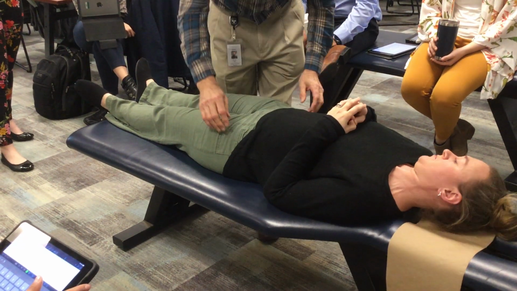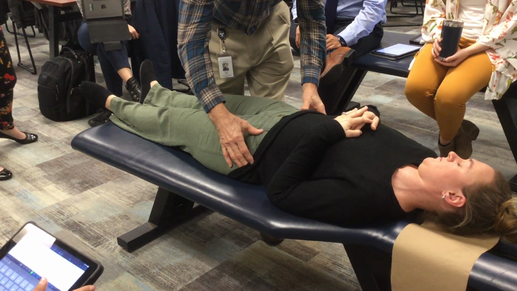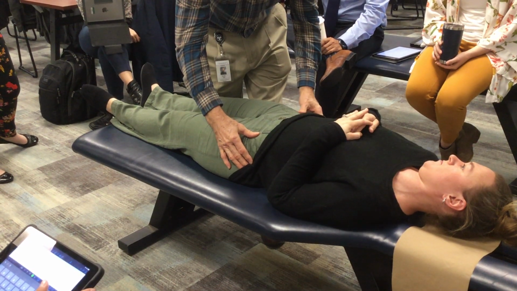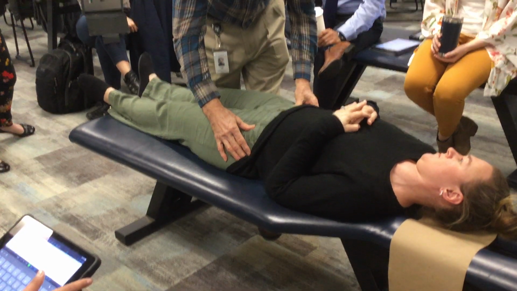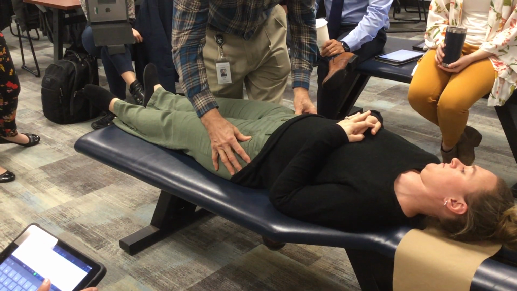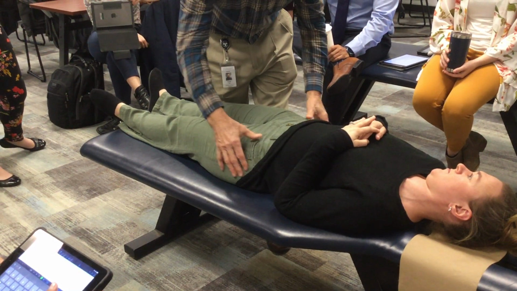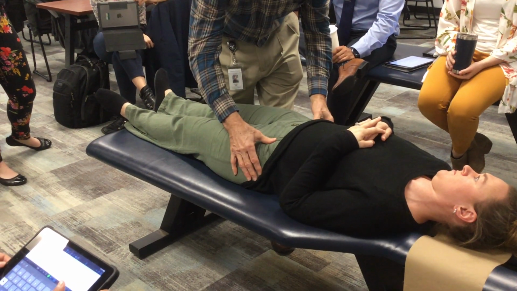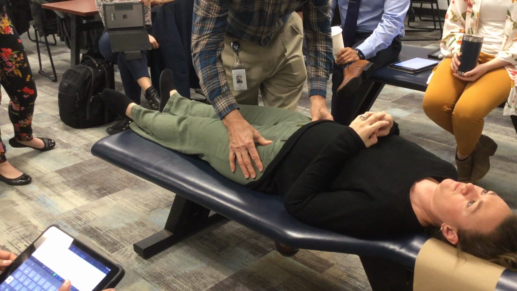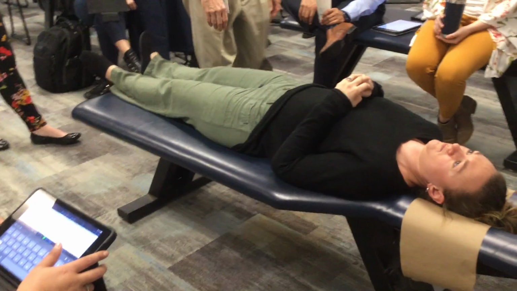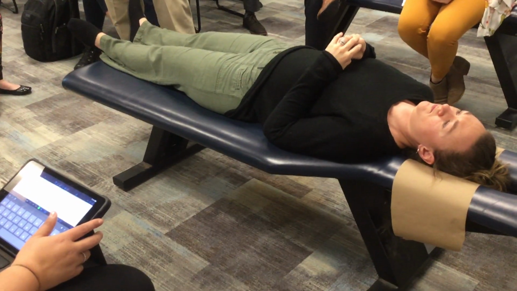And I also think it's a good idea to go back to the ASIS and what attaches there, sartorius, and then the AIIS. So the sartorius will come down this way, your rectus femoris this way. I don't care how far you follow the muscle necessarily, but I want you to definitely look at the origins of those muscles. Okay, has everybody got that?